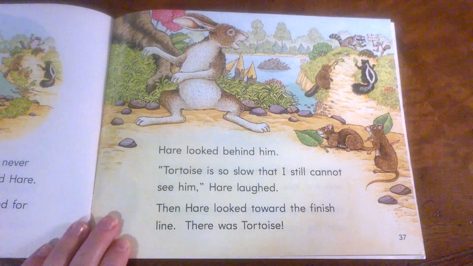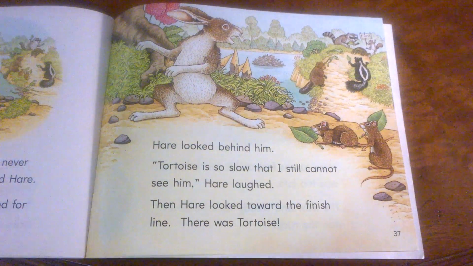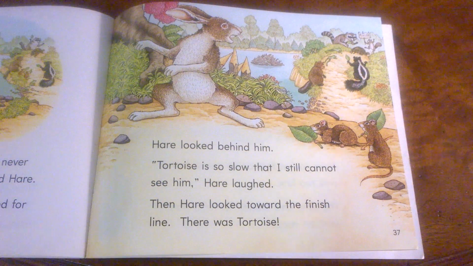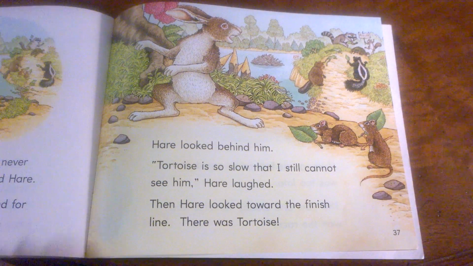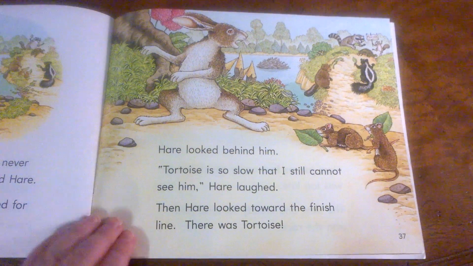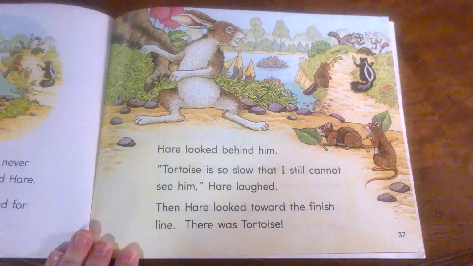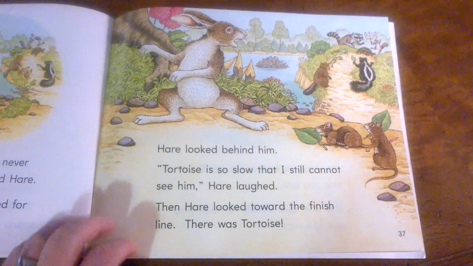How is Hare acting? Would you want to be friends with someone that was saying rude things about another person in the race? Can you make a prediction about what the lesson is that we will learn from this folk tale?